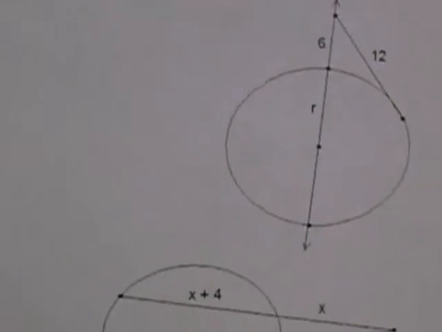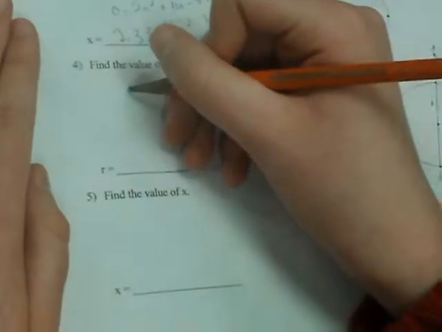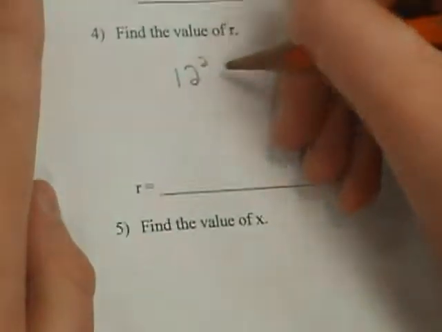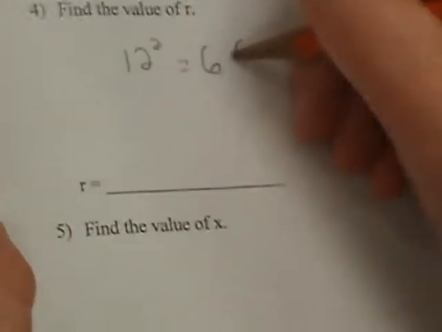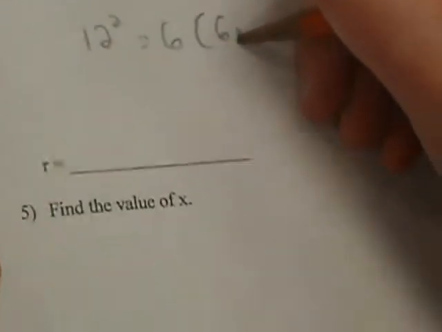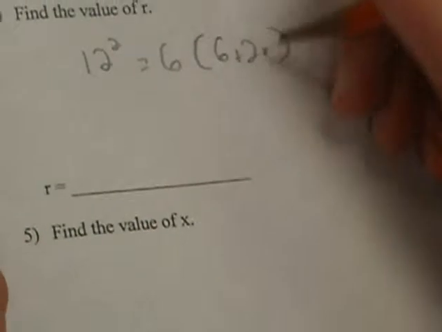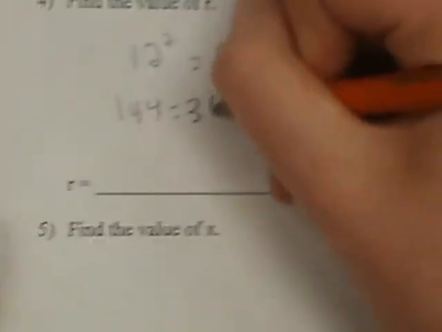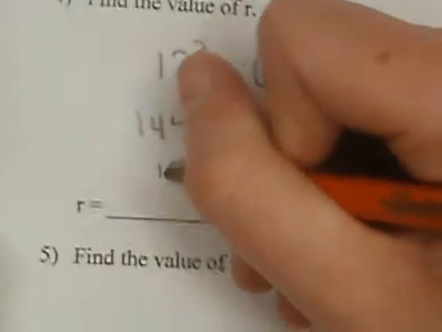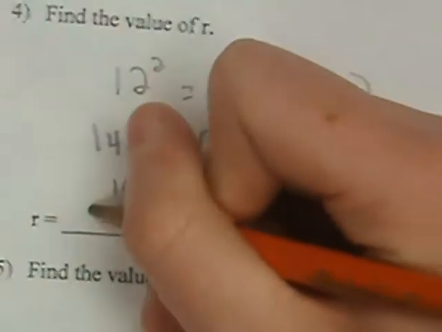And for problem number 4, we're trying to find the value of r. We would put 12 squared equals 6 times 6 plus 2r. We would then get 144 equal to 36 plus 12r. You could get 108 equal to 12r, and you could get r to equal 9.